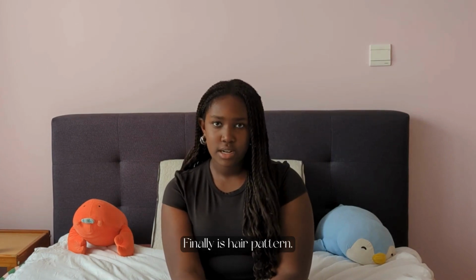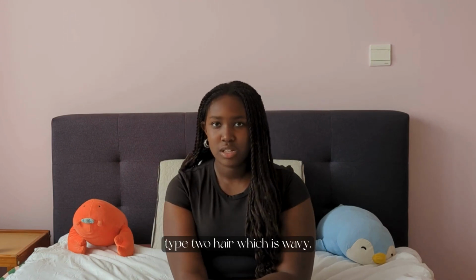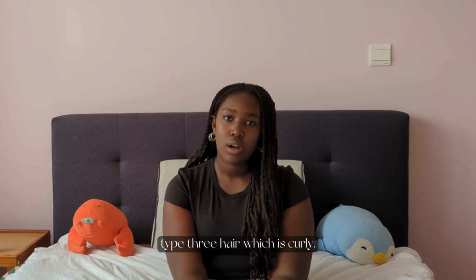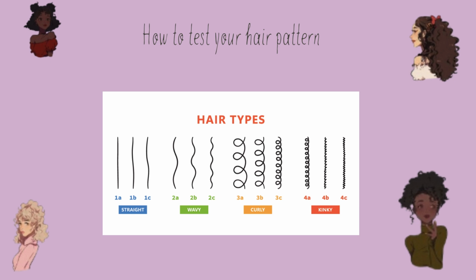Finally is hair pattern. There are four categories to this: type 1 hair, which is straight; type 2 hair, which is wavy; type 3 hair, which is curly; and type 4 hair, which is coily. For testing your hair pattern, it's more of an observation, and you can use the image that is on the screen. The higher the number gets, the tighter the curl or the coil is.